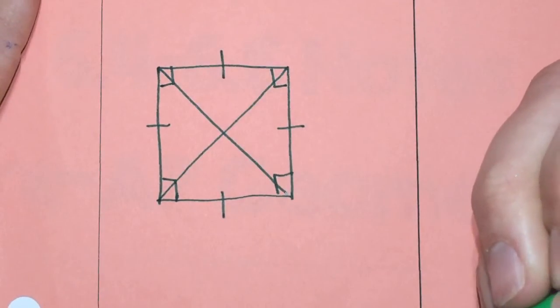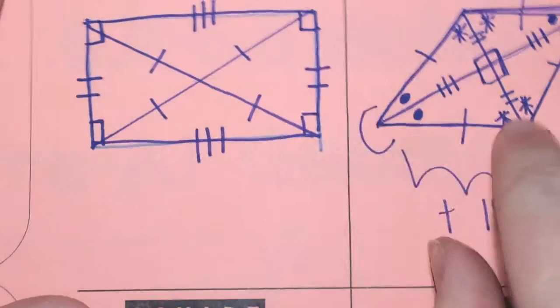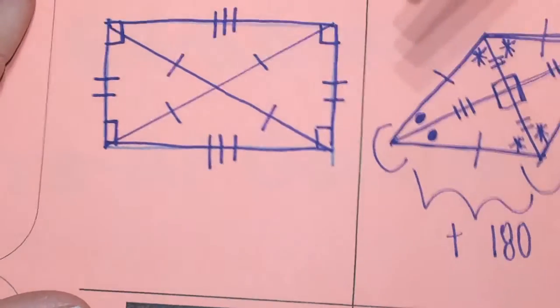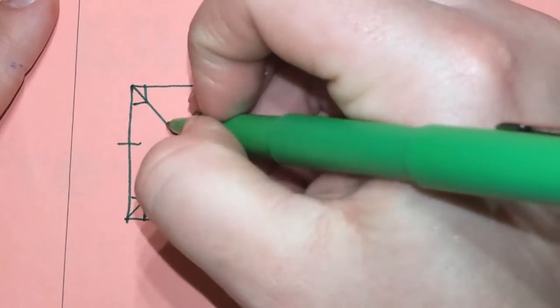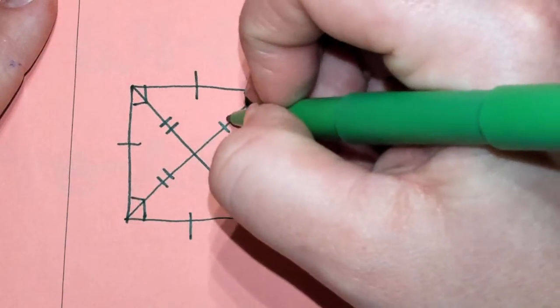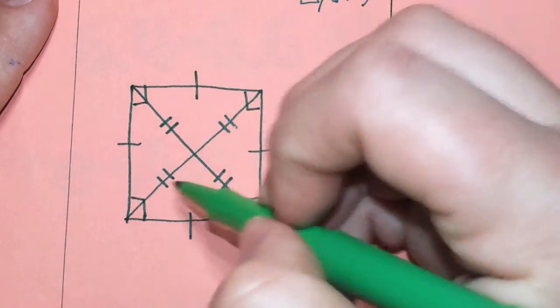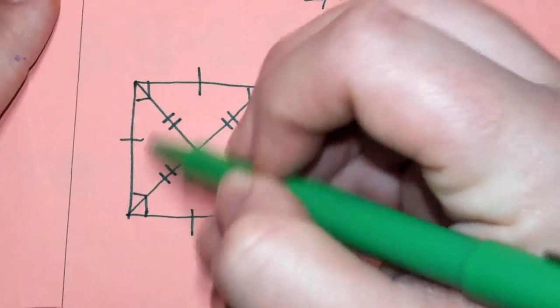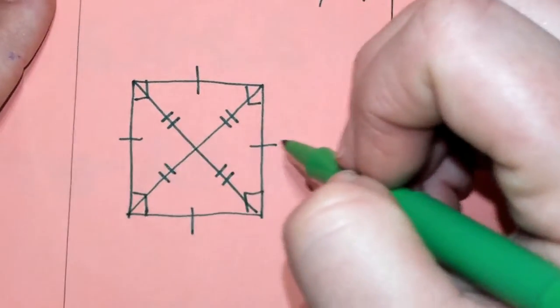Okay? Now, rhombus, they are different. Rectangles, the diagonals are the same. When we talk about squares, they are also the same. So the only quadrilateral in which the diagonals are different is what shape? Rhombus. Yes, Marshall?